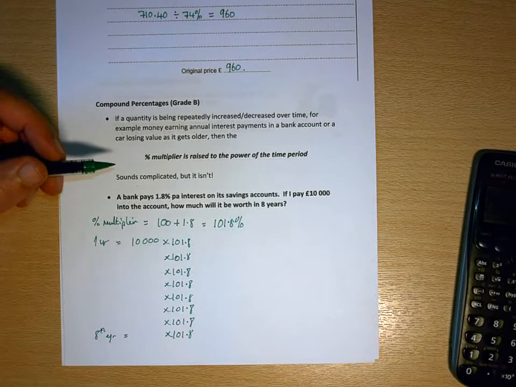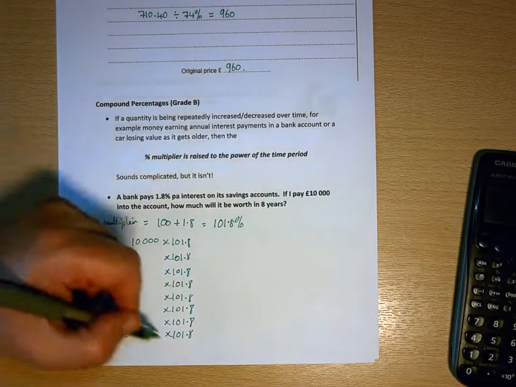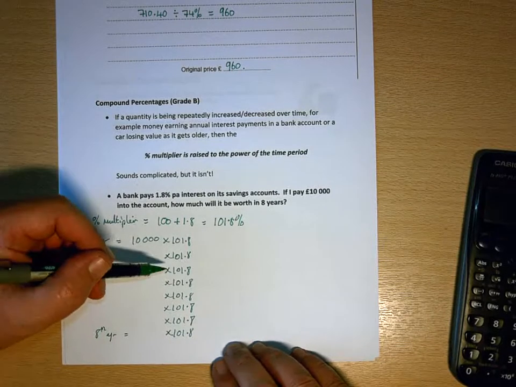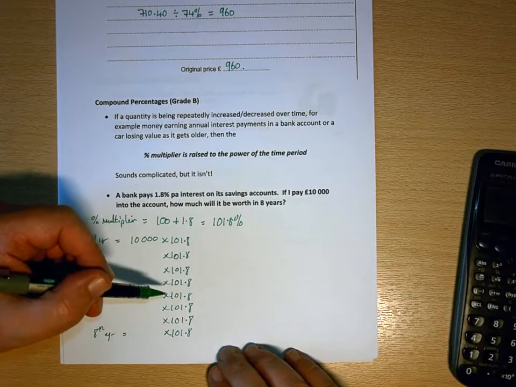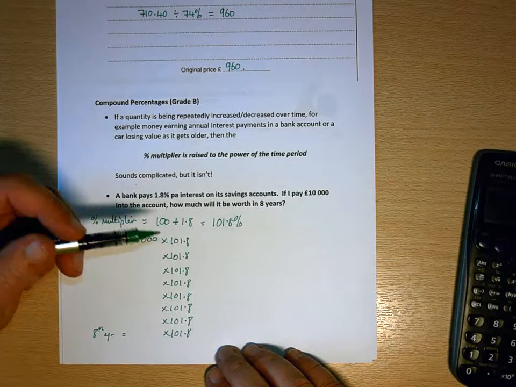If we were multiplying it by itself 3 times, 3 times 3 times 3 would be to the power of 3. So rather than have to write this, I'm multiplying by 101.8 8 times. So that's a power of 8.